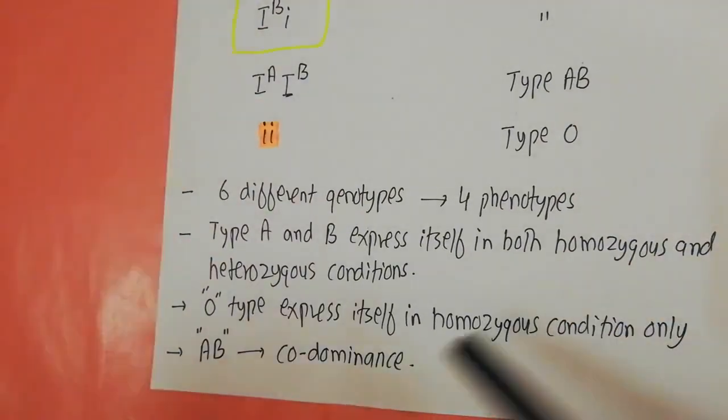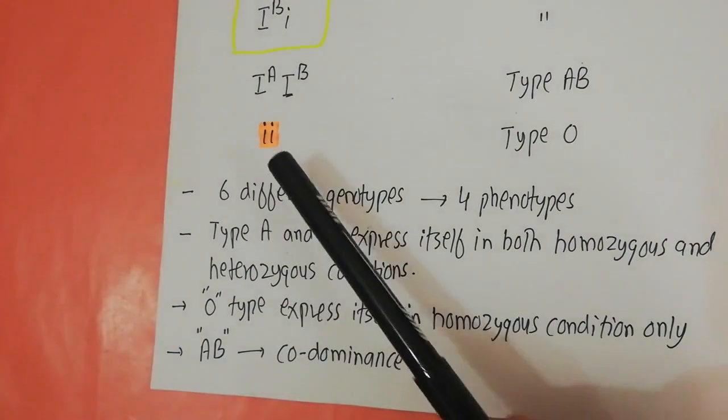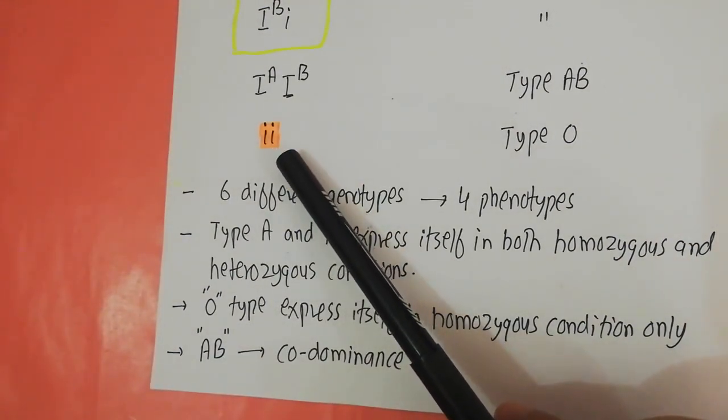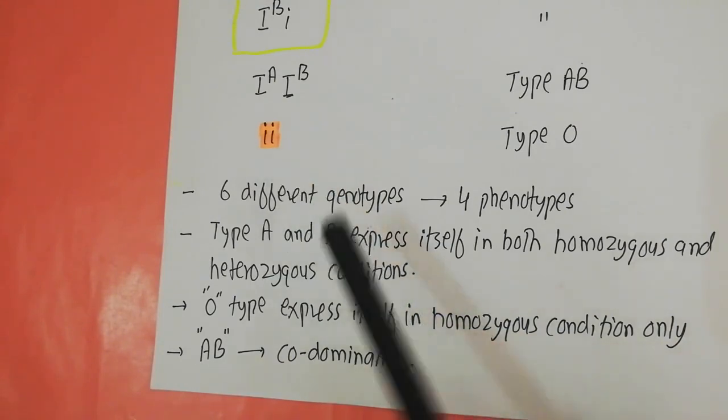Now the allele O can only express itself in the recessive condition, or you can say it can only express itself in the homozygous condition.